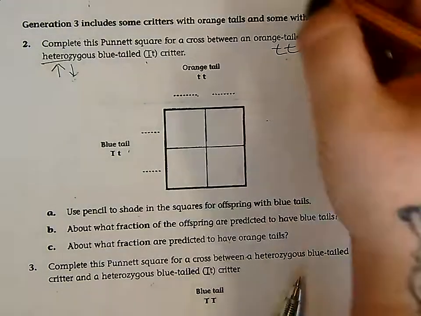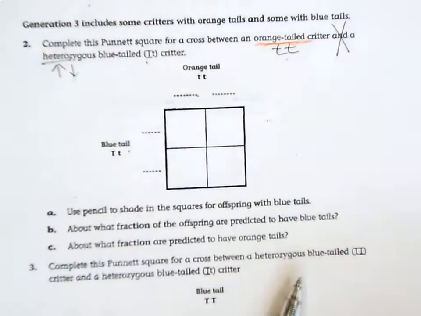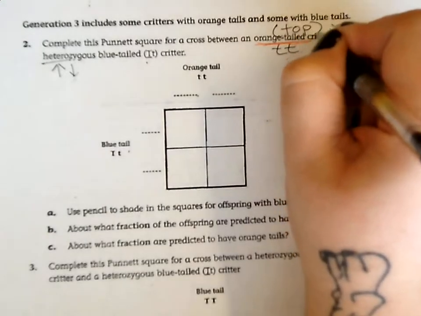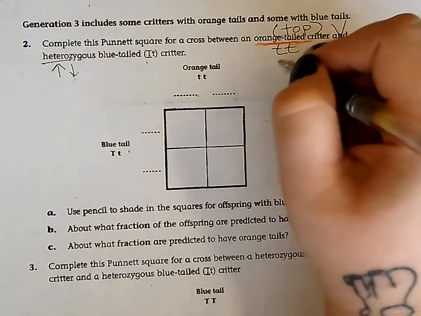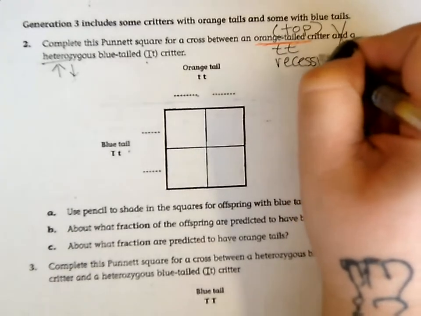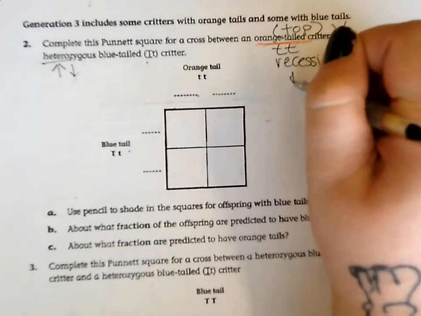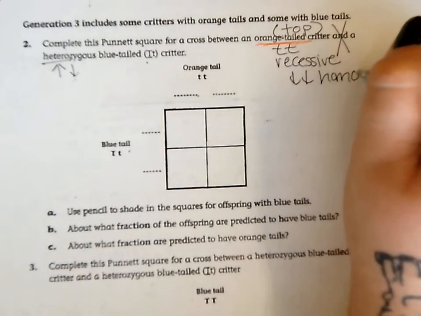So again, this was an orange tail. It came first, so I'm going to put it on top. It's recessive. Also, since they're both little, little, they are homozygous.